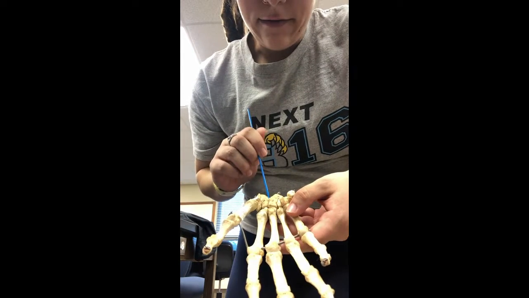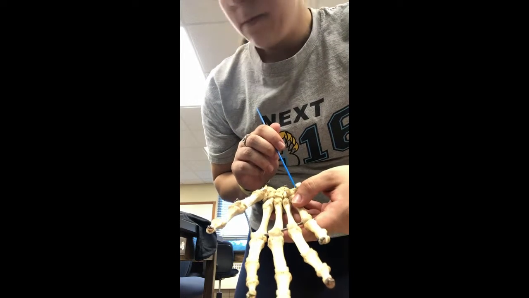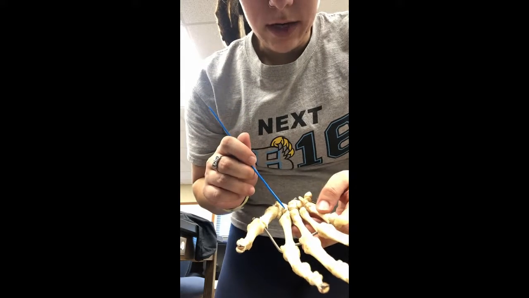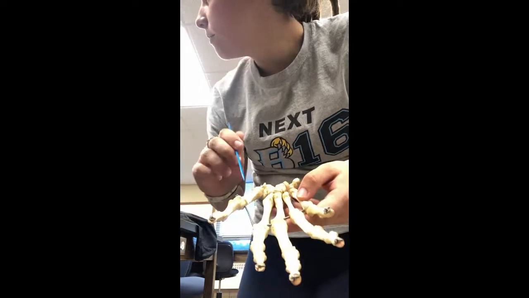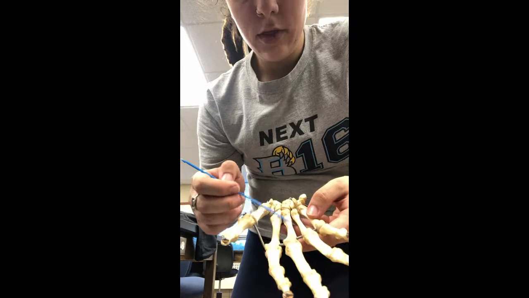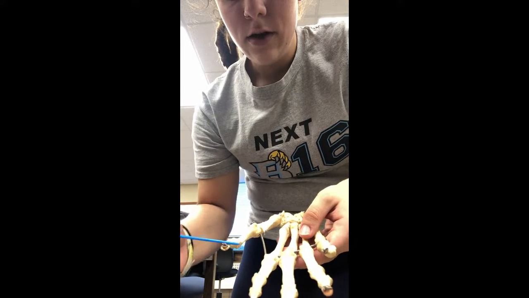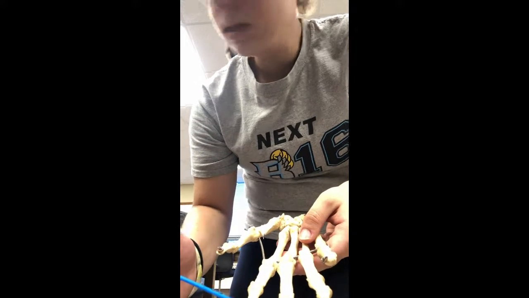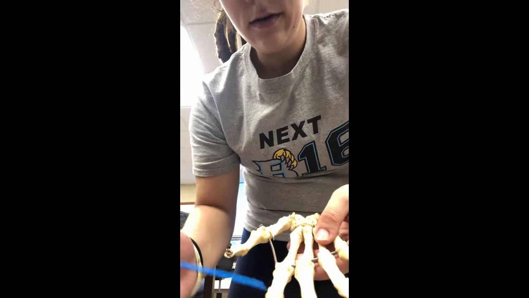Here you have a right hand. You have the scaphoid, the lunate, the triquetral, the pisiform. Right here you have the trapezium and the trapezoid. You have the capitate and the hamate. Right here you have the metacarpals, which are numbered 1, 2, 3, 4, 5. And then you have the phalanges, which go 1, 2, 3, 4, 5, with this being the proximal and this being the distal. And this is the medial.